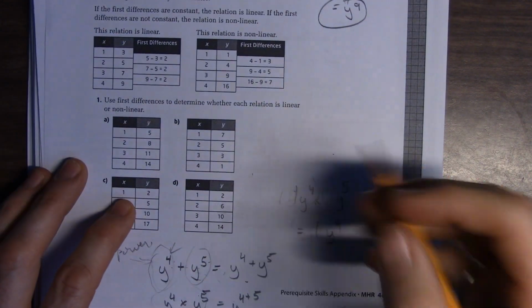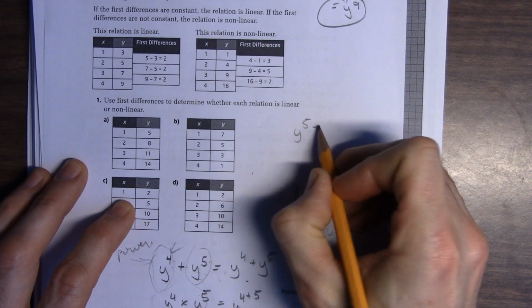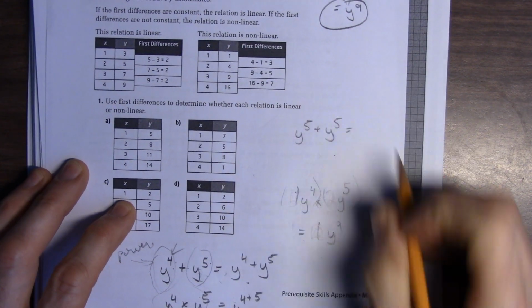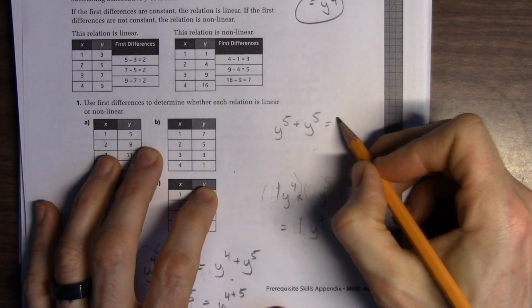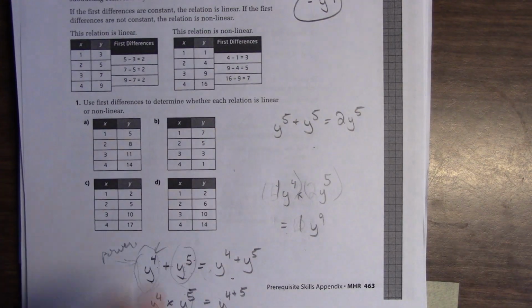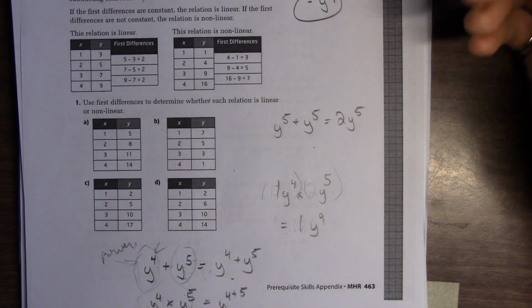If it's y5 plus y5, are these like terms? Yes. Can we add them? Yes. Stefan, what is 1 plus 1? 2. Nice. Nailed it. 2y5. Right? Good.